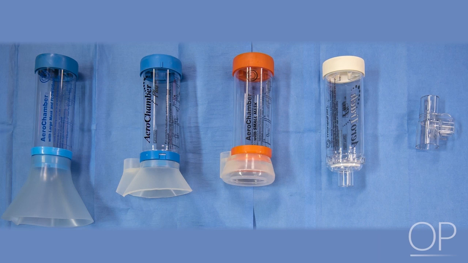We have several different interface options. Depending on the patient's size, we have different masks and different sized chambers. Additionally, we have spacers that are built for endotracheal and/or tracheostomy tubes. Also, we have inline MDIs, which can be used during mechanical ventilation.